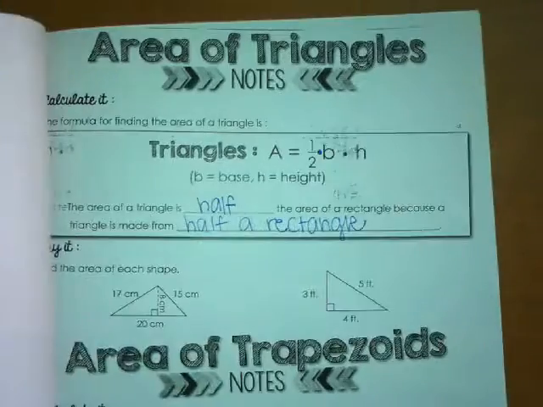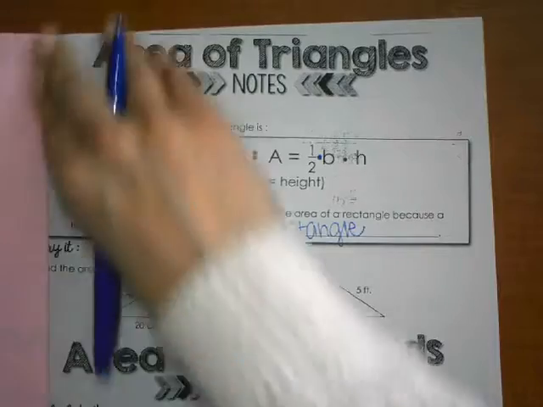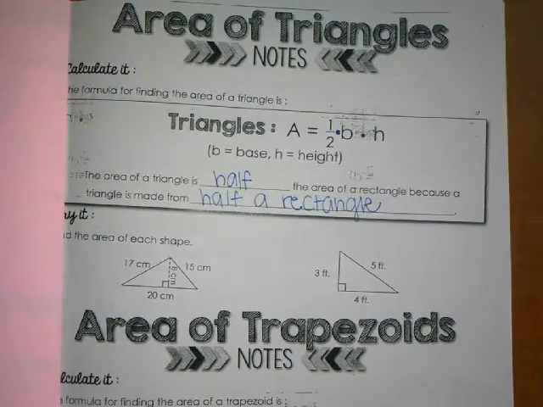Does that make sense, guys? So all we're doing with triangles is essentially finding the area of a square, a rectangle, or a parallelogram, and cutting it in half.